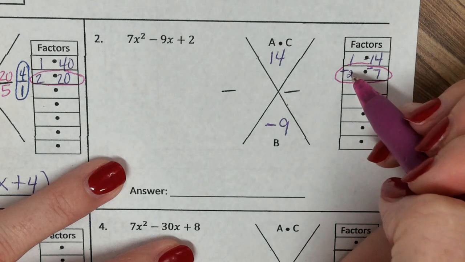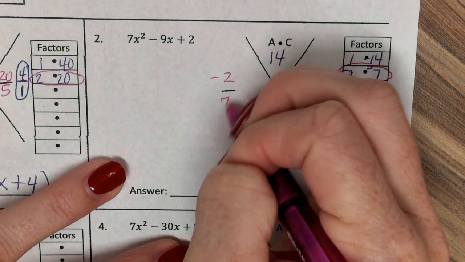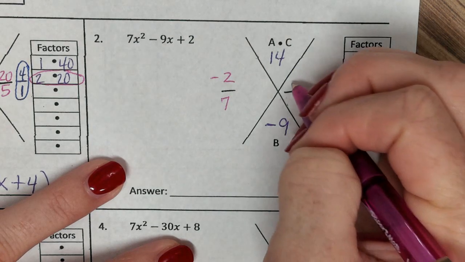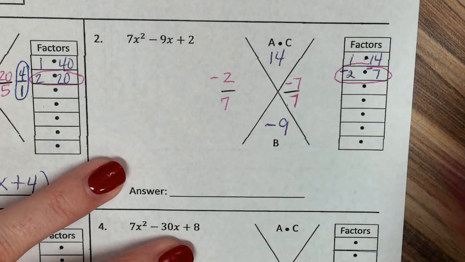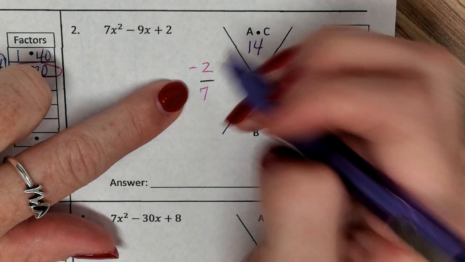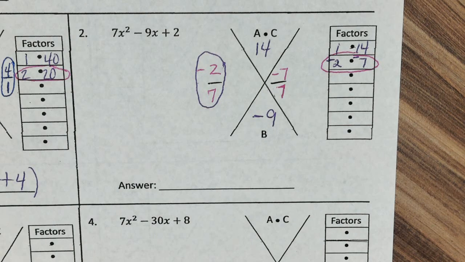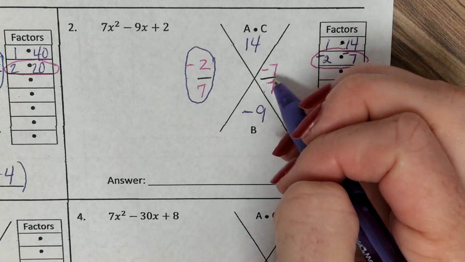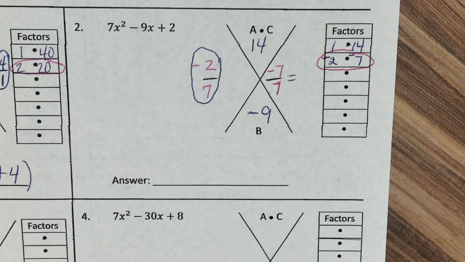So I have -2 over A, which is 7. And then I have -7 over A, which is 7. Okay, can this one be simplified? No. Where does the negative have to stay? With the top number, because that's where it came from. Can this one be simplified? Yes. What happens when you do -7 over 7?